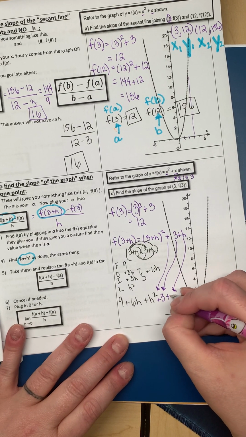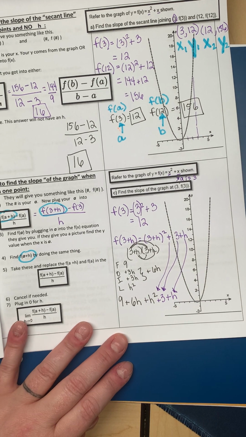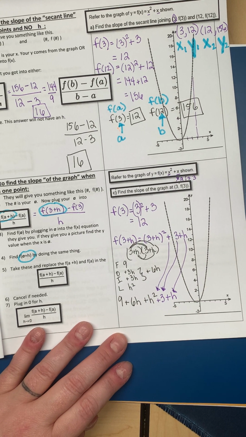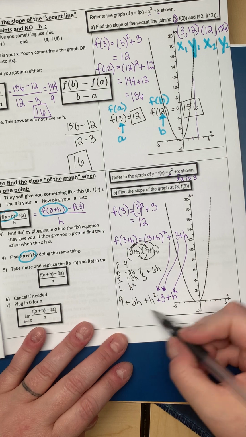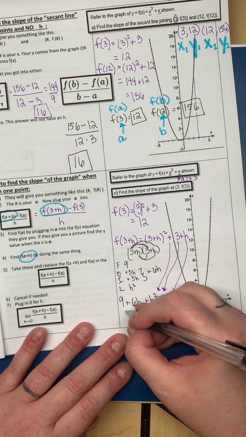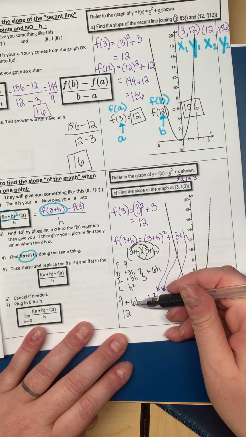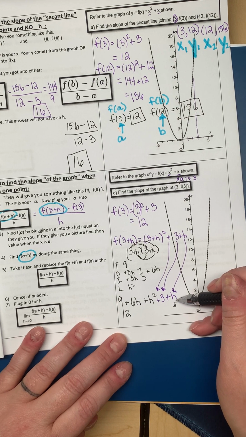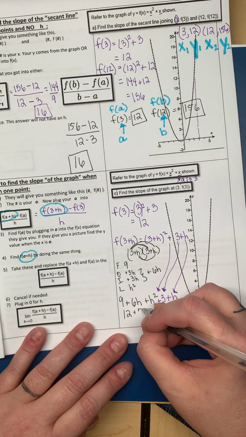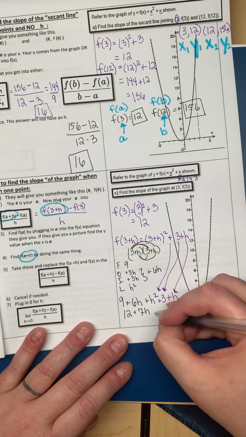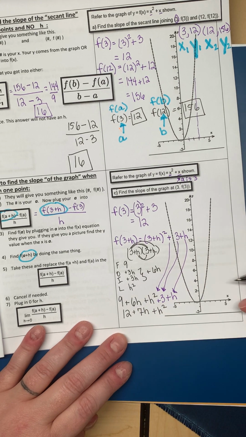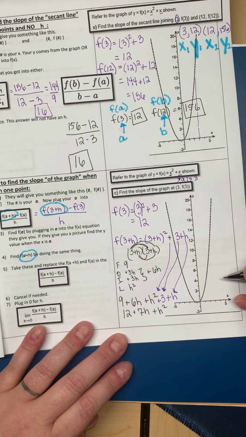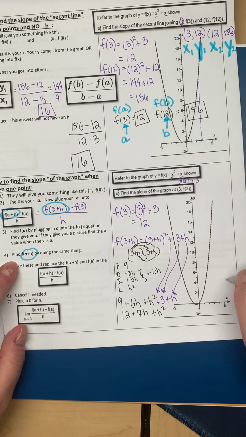Now combine like terms. 9 plus 3 is 12. 6h plus 1h is 7h. And then there's a plus h squared.